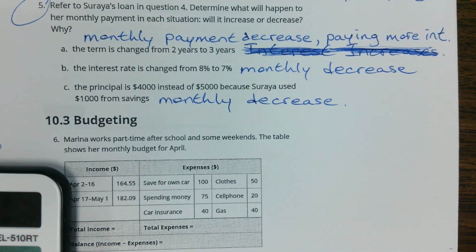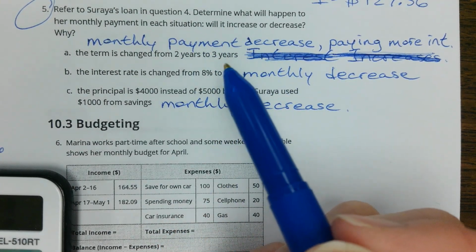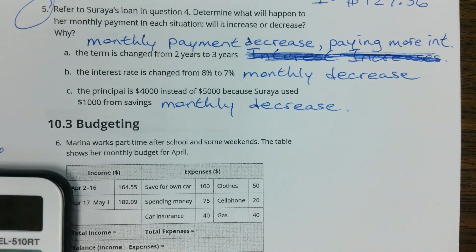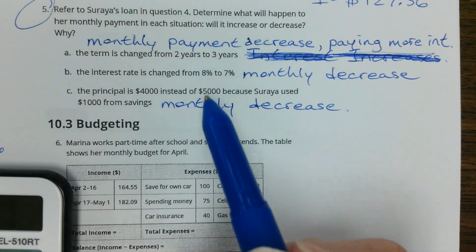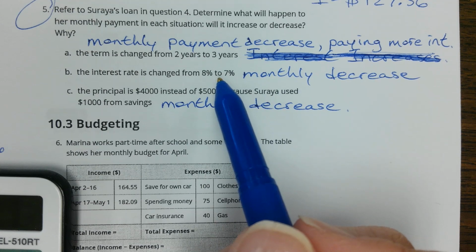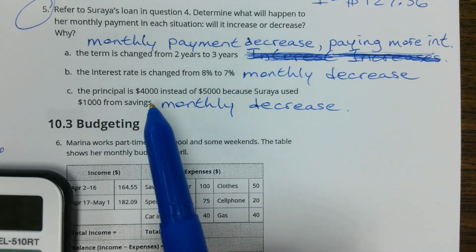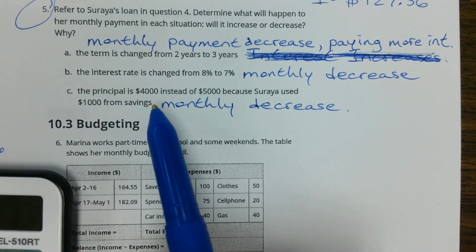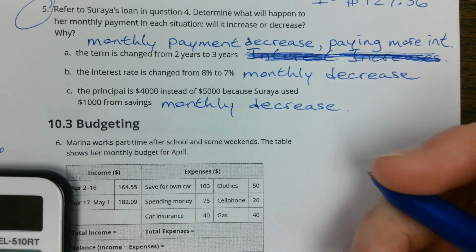Basically this question is saying, I could rephrase it and ask, what are 3 things that she could do to lower her monthly payment? And there you go. Change to a longer term, find a bank that offers a lower interest rate, or borrow less money, or put down a down payment.